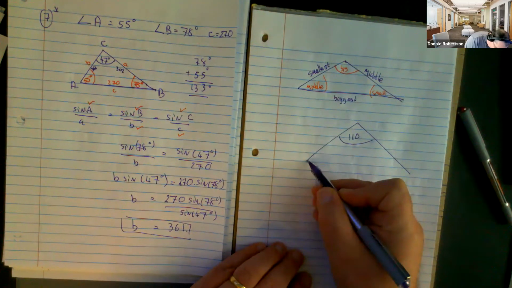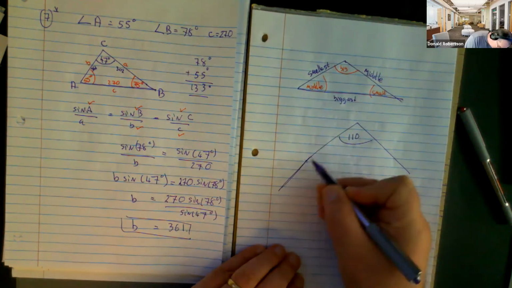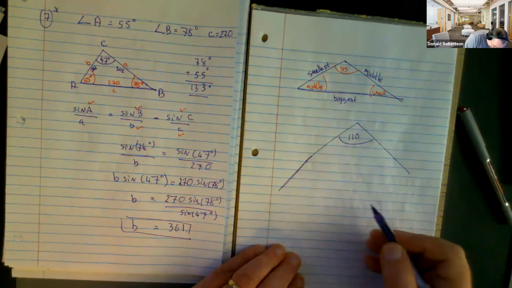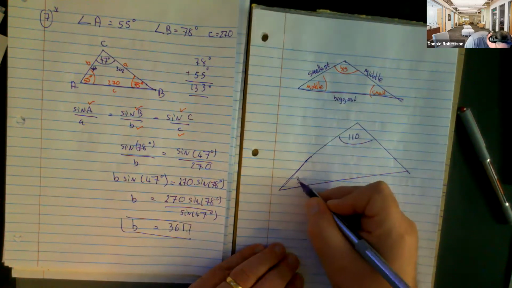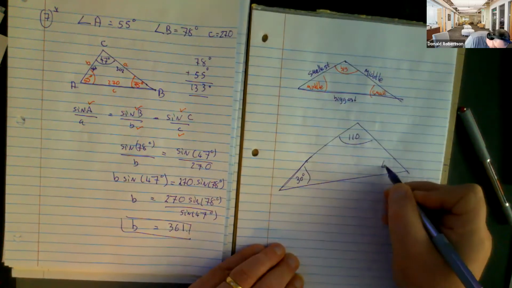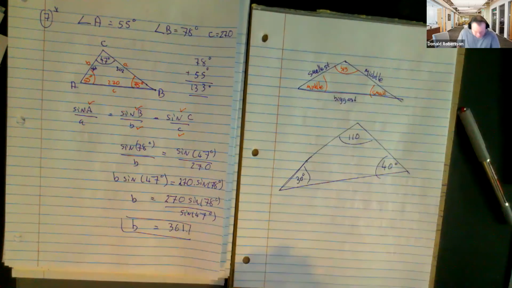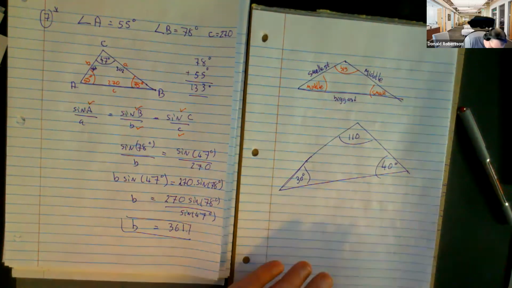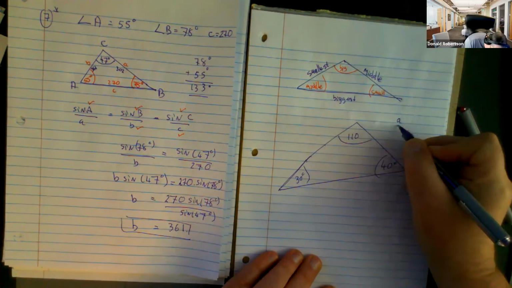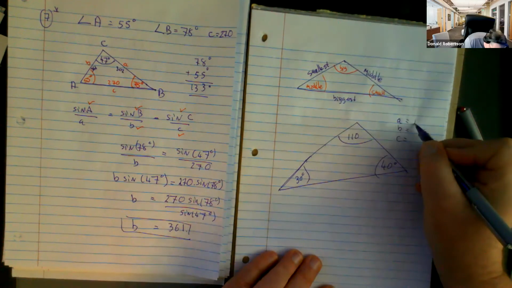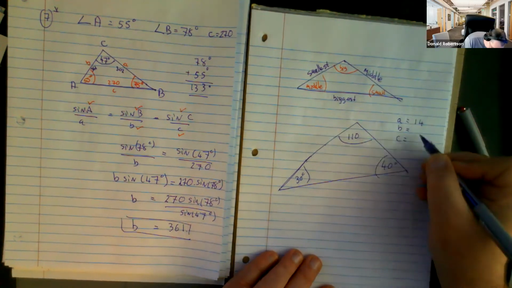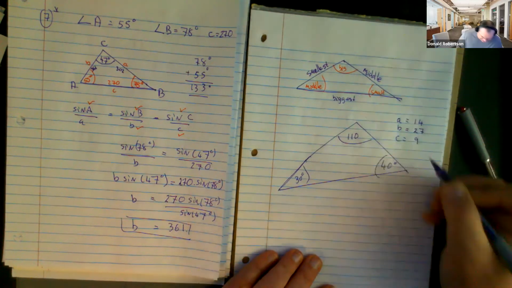I have to make one of these. Sorry about the bend. Right, here's a very badly drawn triangle. And I'm going to tell you that one of the sides is 14, one of them is 27, and one of the sides is 9.